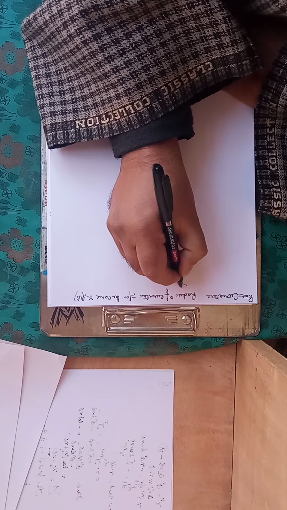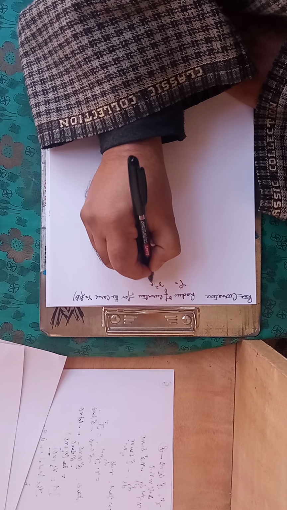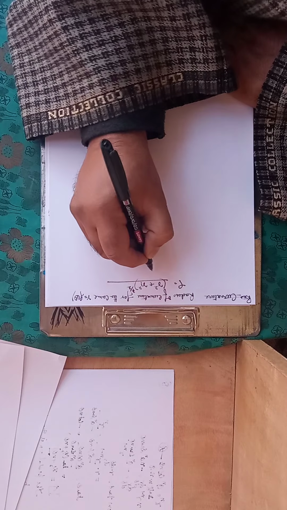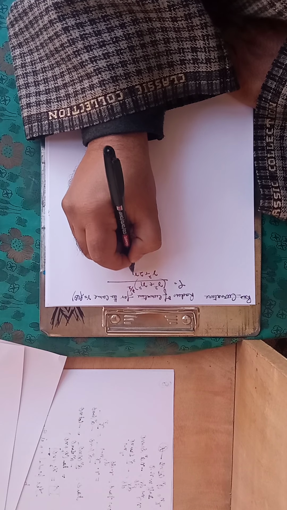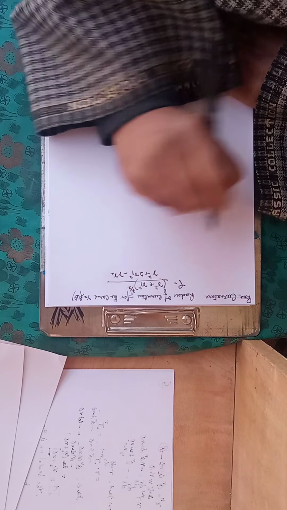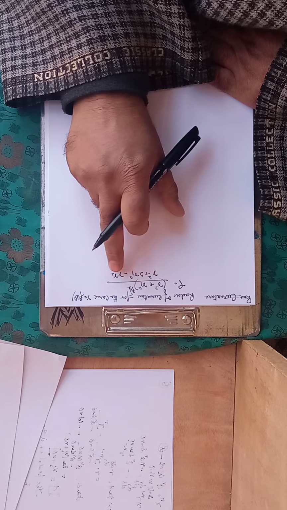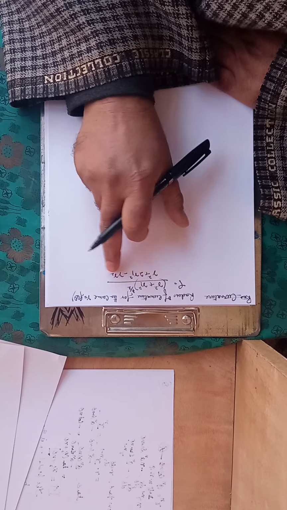So radius of curvature rho is r square plus r1 square raised to power 3 by 2 divided by r square plus twice r1 square minus rr2. R is a function of theta, r1 is dr by d theta, r2 is the second derivative, and rr2 is their product.